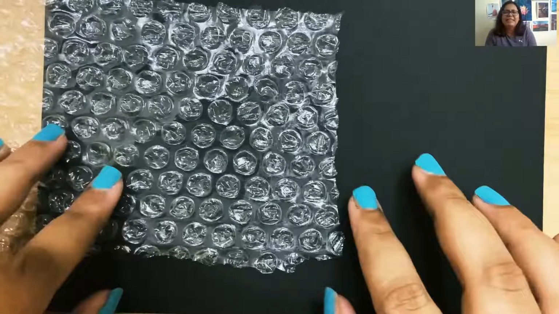It can be red, it can be green, avoid green. Better to use reds, blues or any pinks, okay? Any bright color that you would choose for a flower. We are going to make flowers with bubble wrap. All right, take out any color of your choice.